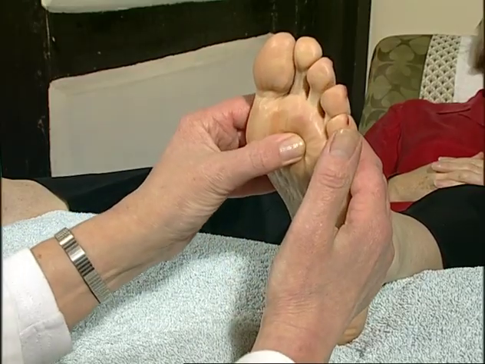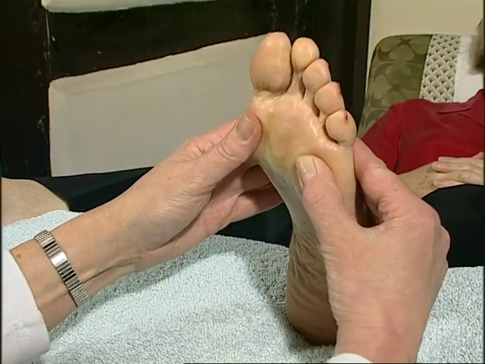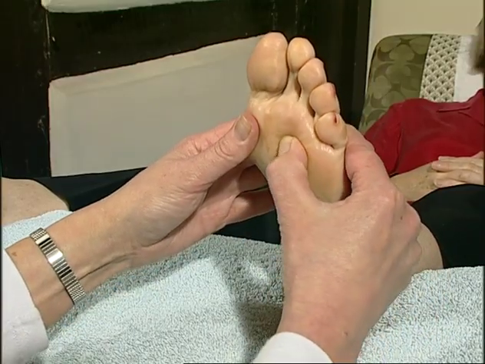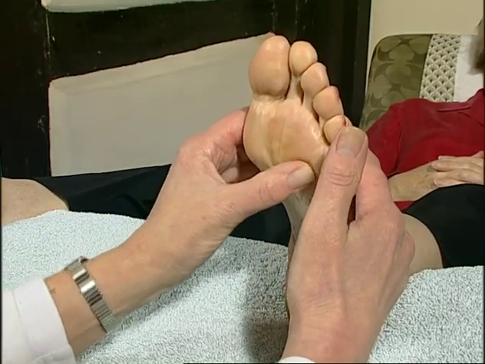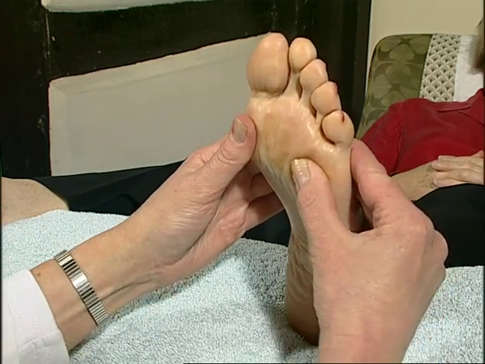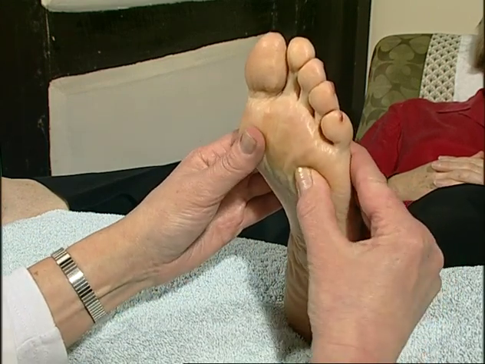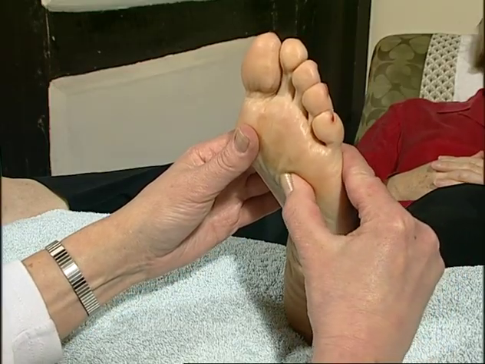And then just keep repeating that movement, changing hands so that you're working in a forward direction. And then in the lower part of the area, just work zones 5 and 4 for the lung, so that you work the heart reflex as a separate area.